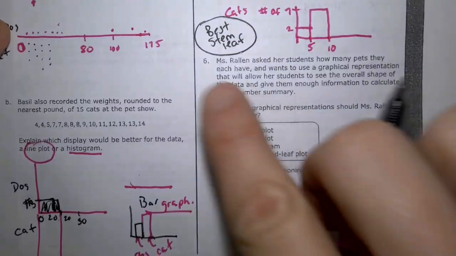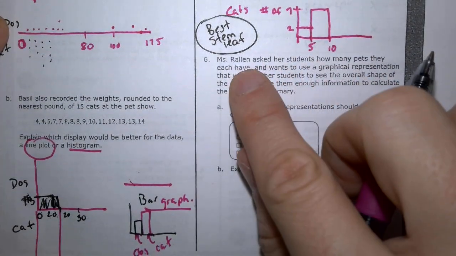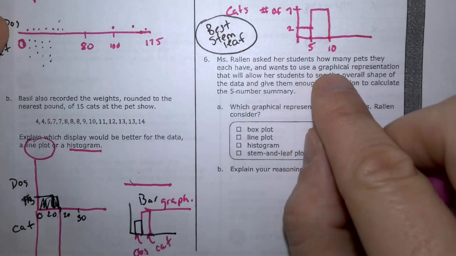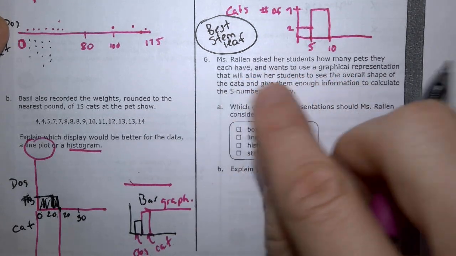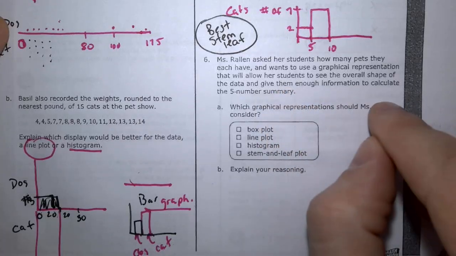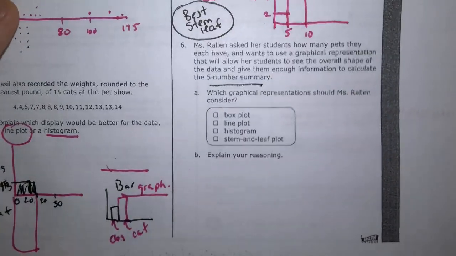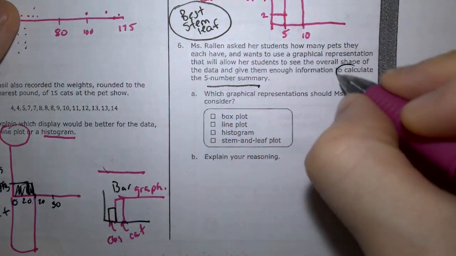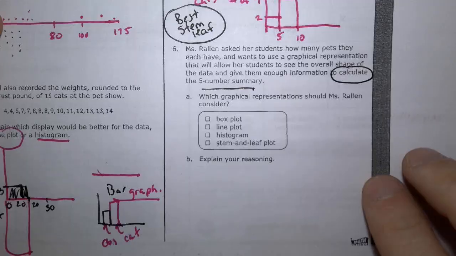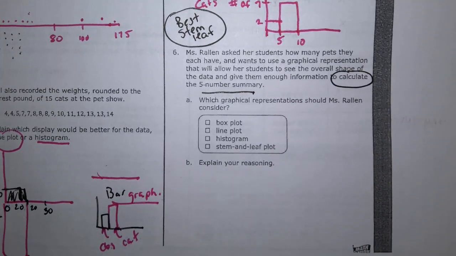Okay? Miss Rowland asked her students, new question, how many pets they each have, and wants to use a graphical representation that will allow her students to see the overall shape of the data and give them enough information to calculate a 5-number summary. So we want to know the shape and be able to calculate. Calculate means that we don't want to necessarily see it right away. We just need to be able to calculate it.